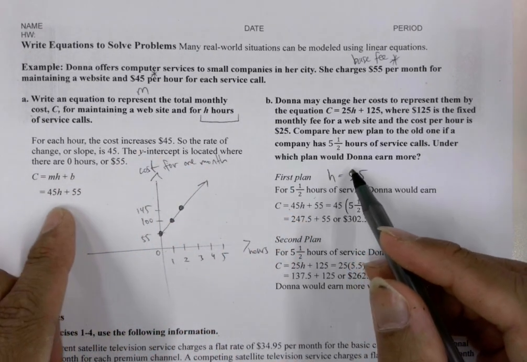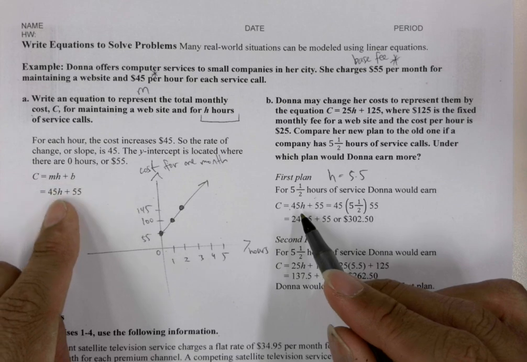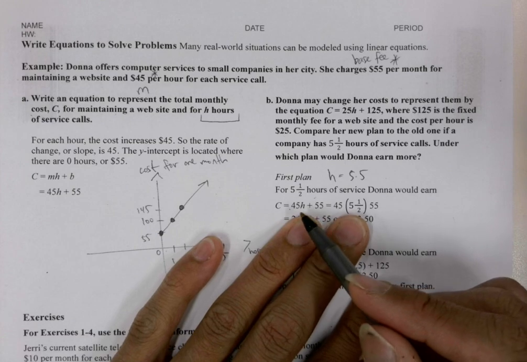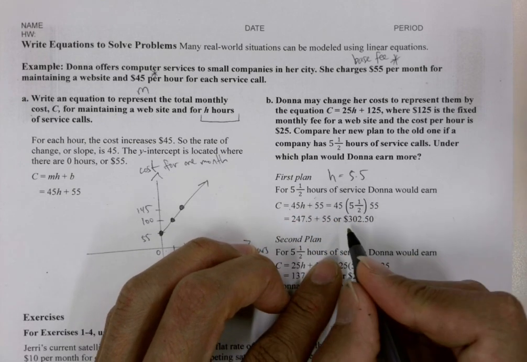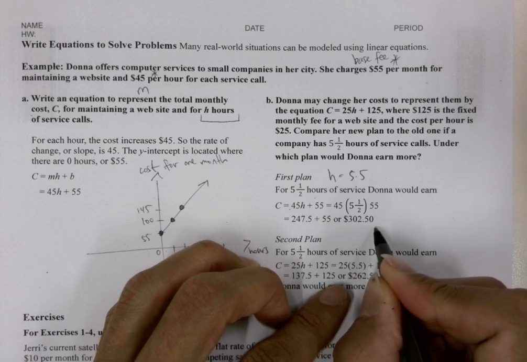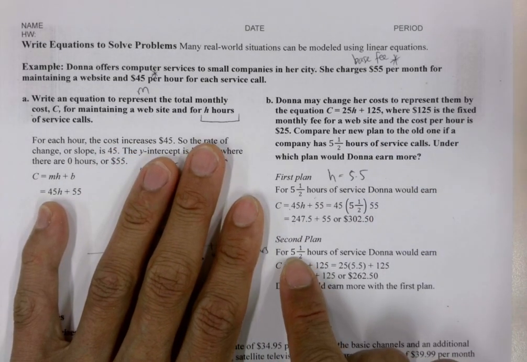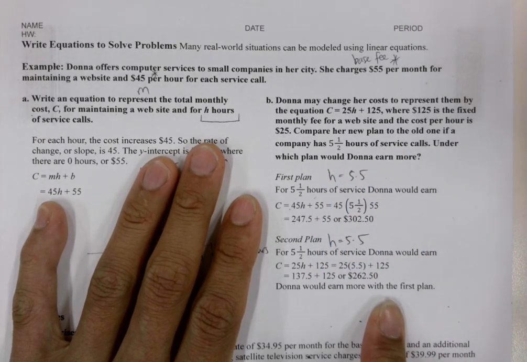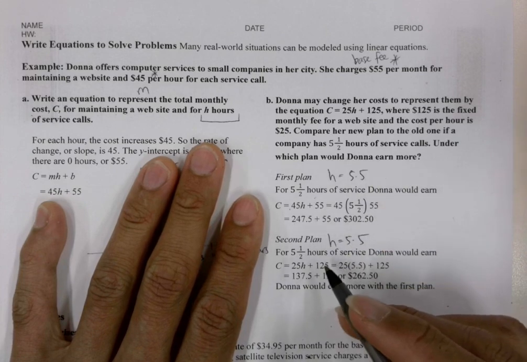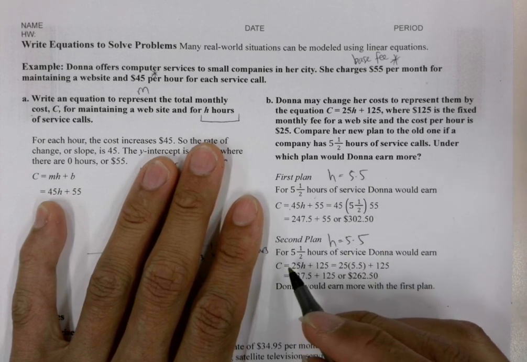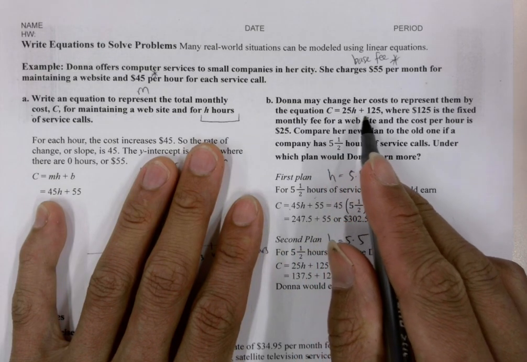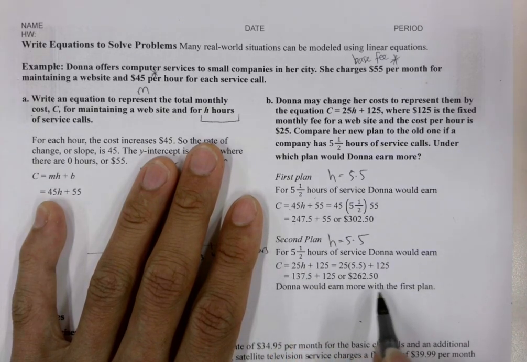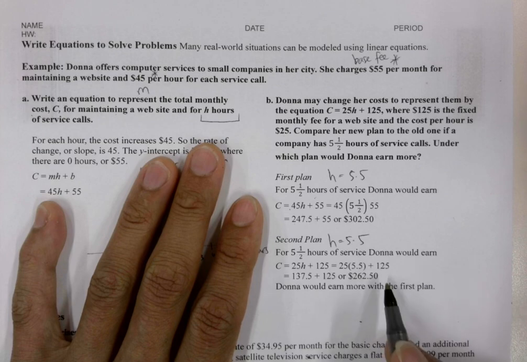And in the first plan, we have this equation, right? C is equal to 45H plus 55. And we're plugging in 5.5 for H. And we calculate what's the total cost, and it's going to be $302.50. The second plan, we have the same number of hours. H is equal to 5.5 because we're comparing the two plans under the same number of hours. And so the equation for the second plan is cost is equal to 25H plus 125. And we're plugging in 5.5 for H, and we get $262 under the second plan.